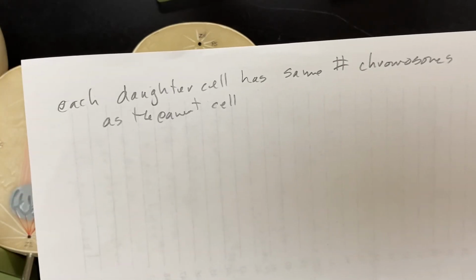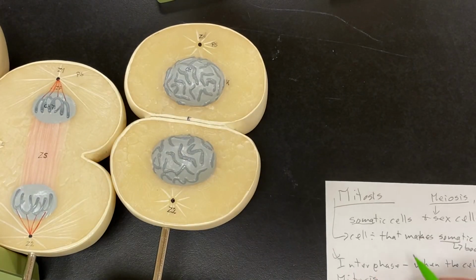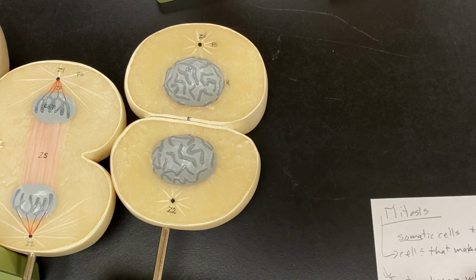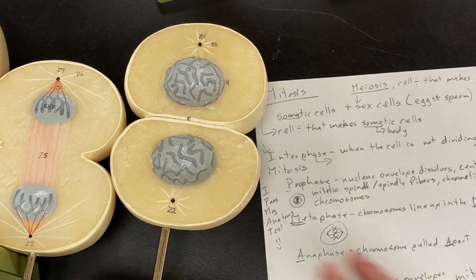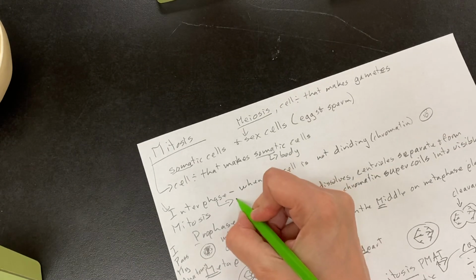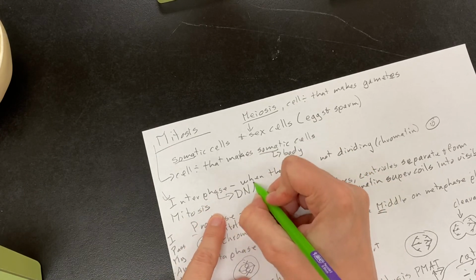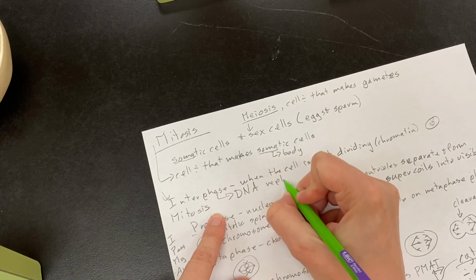How is that possible? Well, I skipped a step. Right at the end of interphase, before mitosis begins, is a step, this is during interphase, called DNA replication.